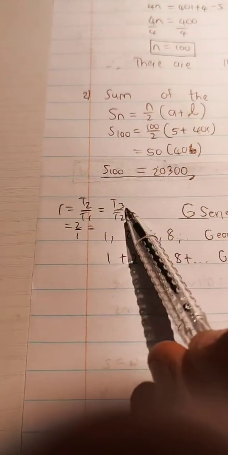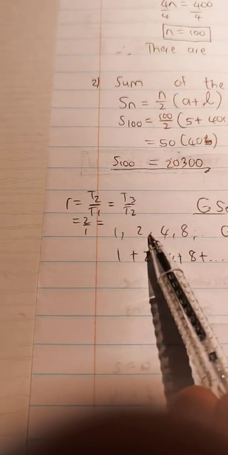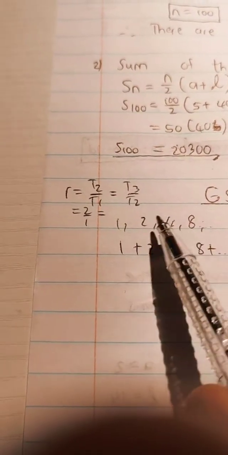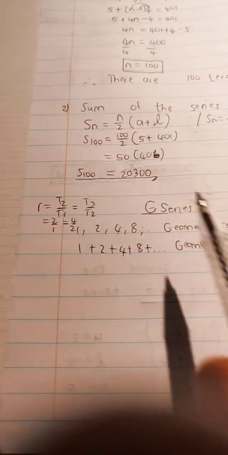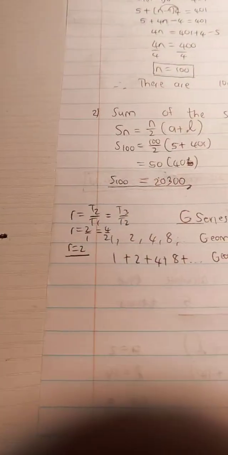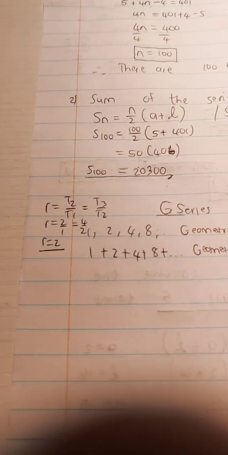Then you can check again with term 3 divided by term 2 just to verify that it works. 4 divided by 2 also gives us 2. Again, 8 divided by 4 also gives us 2. So we are getting a constant ratio of 2. That's how we calculate the constant ratio.